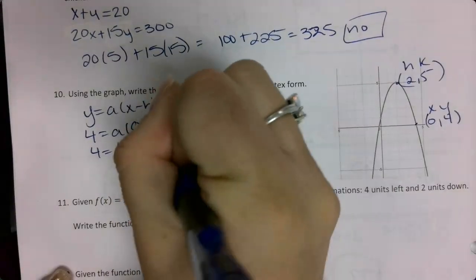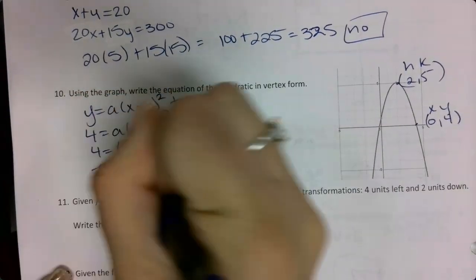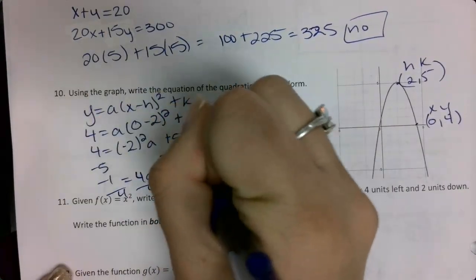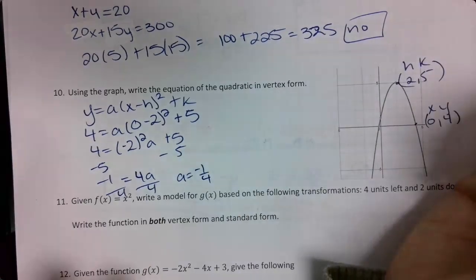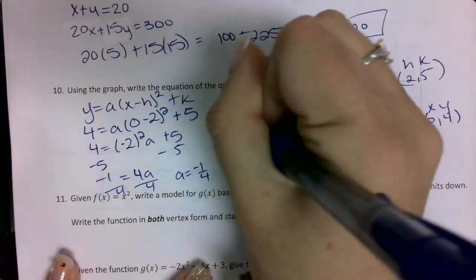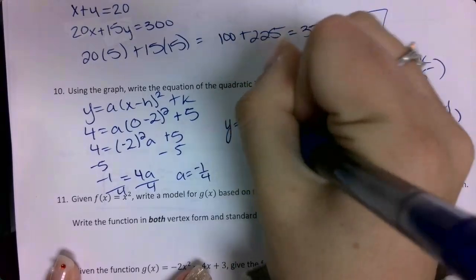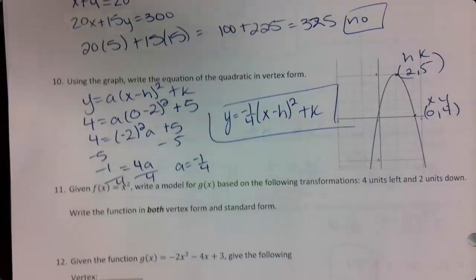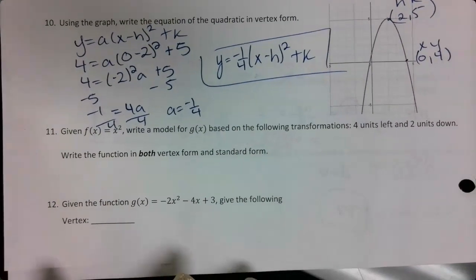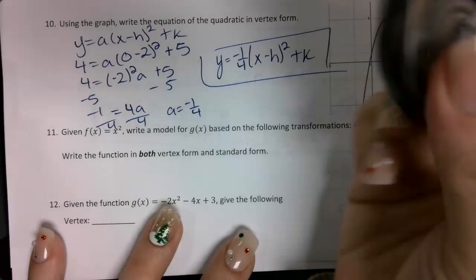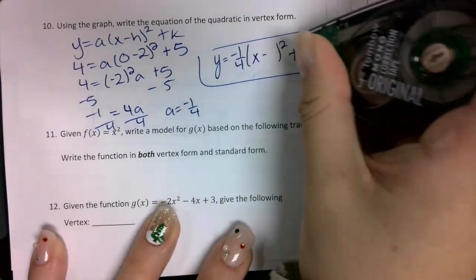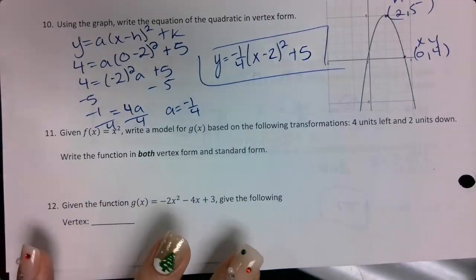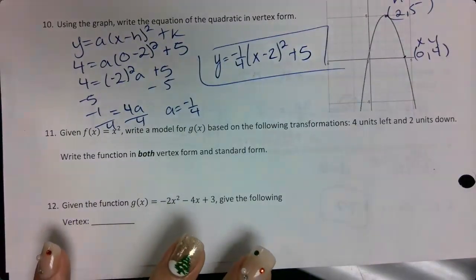I want to subtract 5 on both sides. Negative 1 equals 4a. Divide both sides by 4. a equals negative 1/4. Plug back in a, h, and k. So I get y equals negative 1/4 times x minus h squared plus k. Wow, h and k I actually wanted to be numbers: 2 and 5.